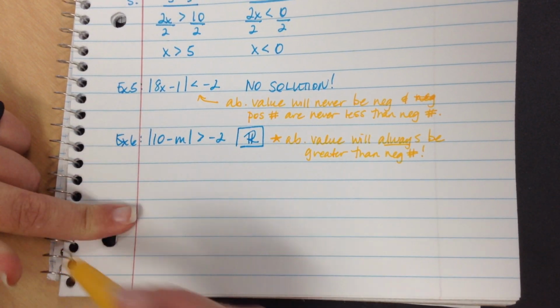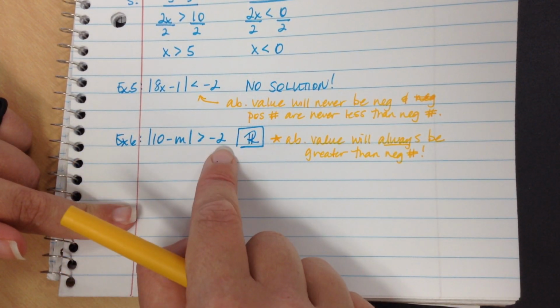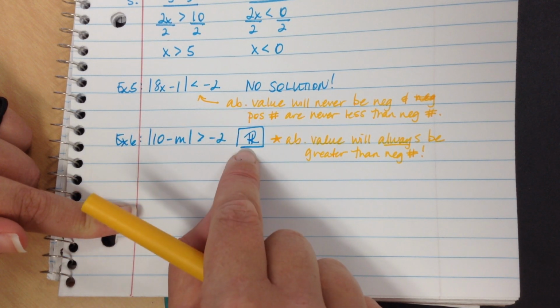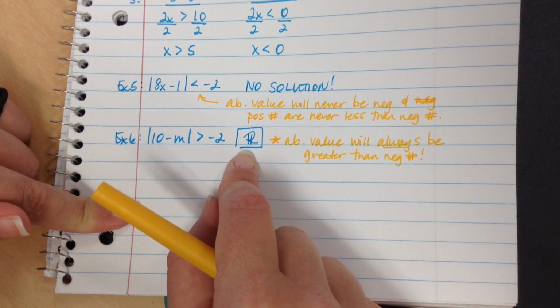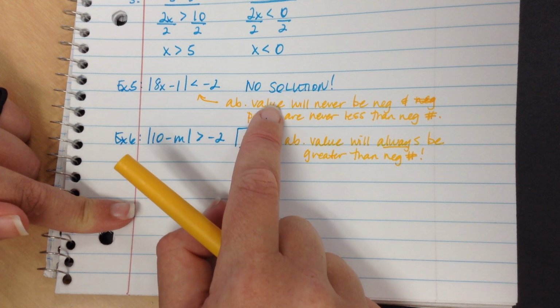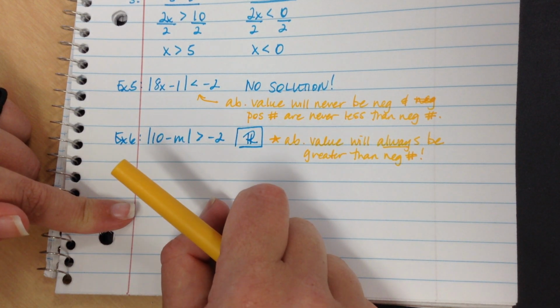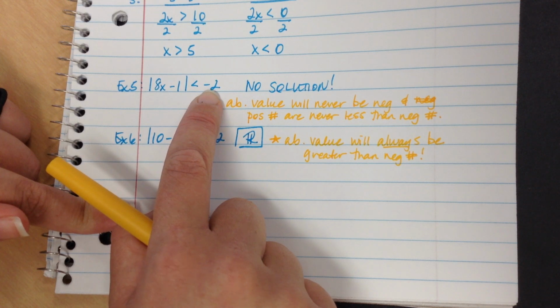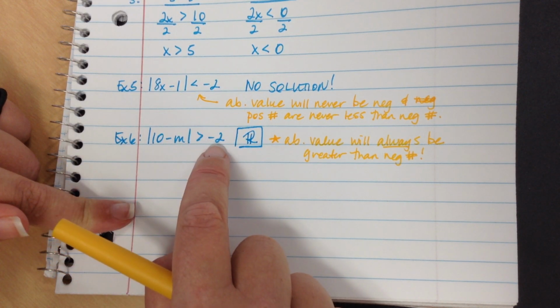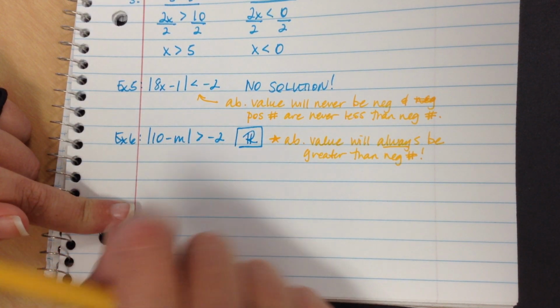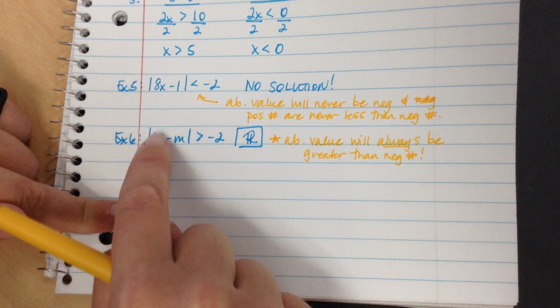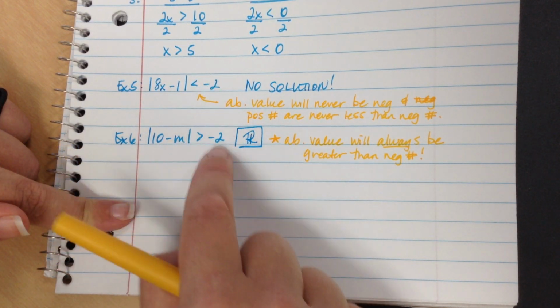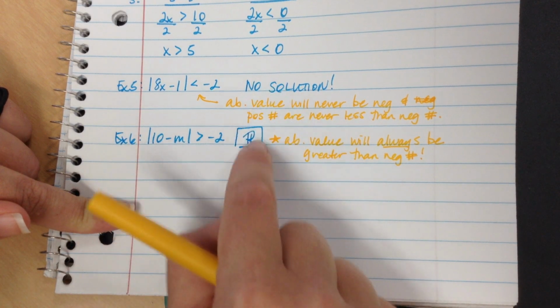So question, how do you know when to watch out for these things? Because we can have no solution or we can have all real numbers. A dead giveaway is as to when you should be concerned is if you have absolute value bars and negative numbers. So keep that in mind. Anytime your absolute value bars are isolated and there's a negative number on the other side, you need to be careful.